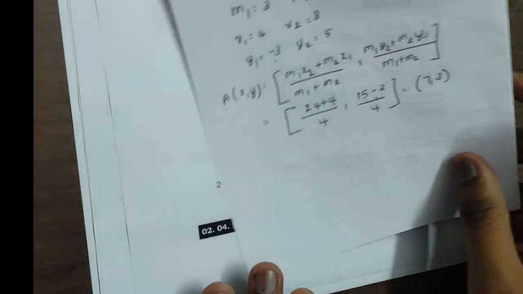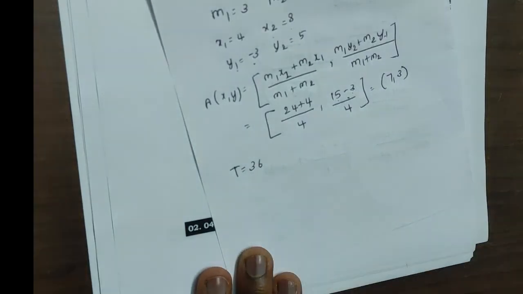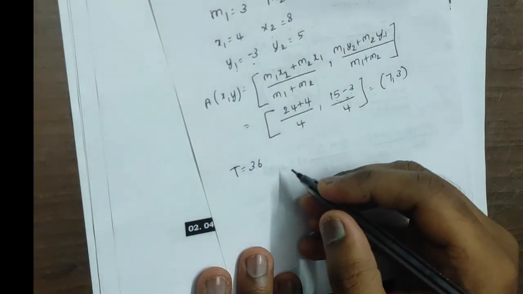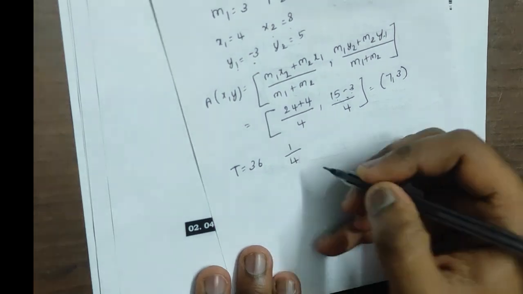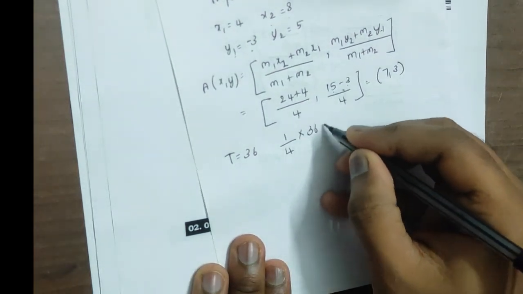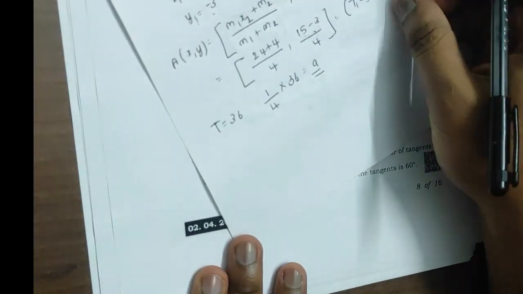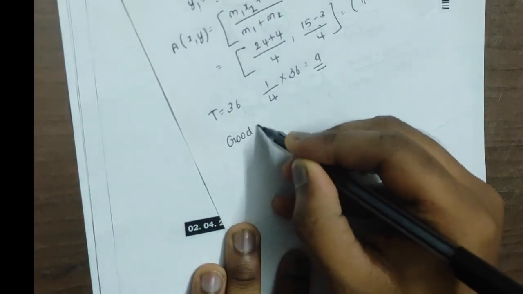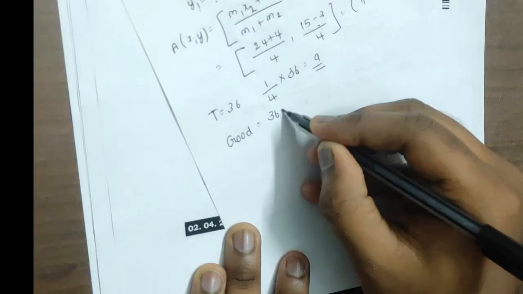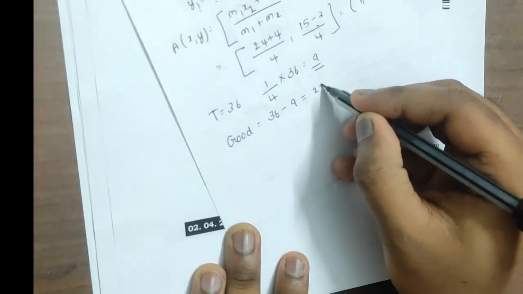So the total mangoes given are 36. Out of those, 1/4 of the total mangoes are rotten. We'll see how many mangoes are rotten. That is 1/4 into 36, that is 9. 9 mangoes are rotten. Now by this we can calculate the number of good mangoes. Good mangoes are 36 minus the rotten mangoes, that is 9, that is 27.